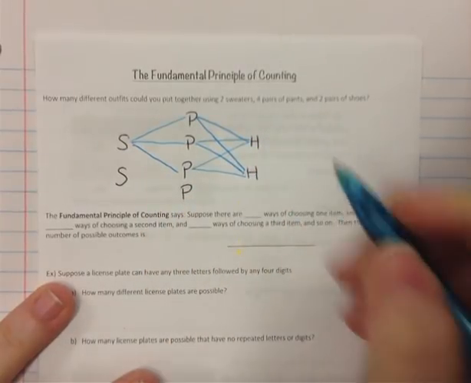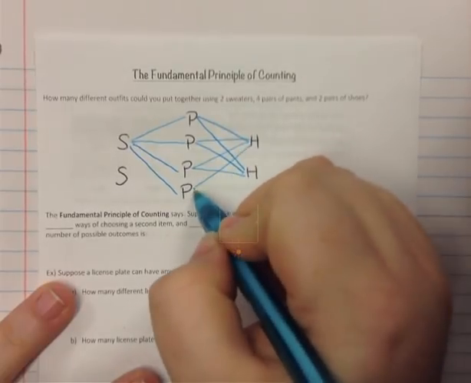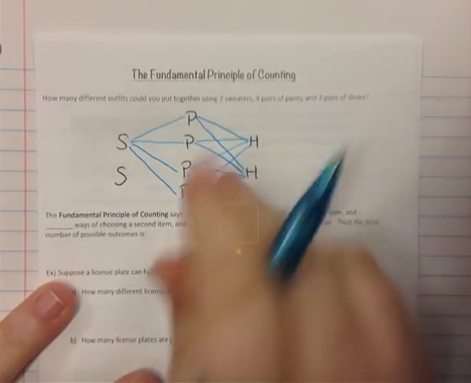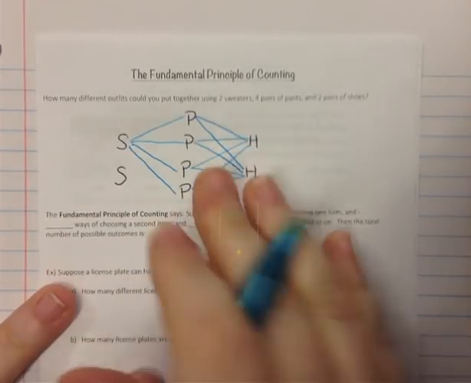Do the same thing down here. That's 6. And I can do the same thing with this first sweater, the last pair of pants, and both pairs of shoes. That's 8. So I actually can make 8 outfits just from this first sweater with all the pants and shoes.